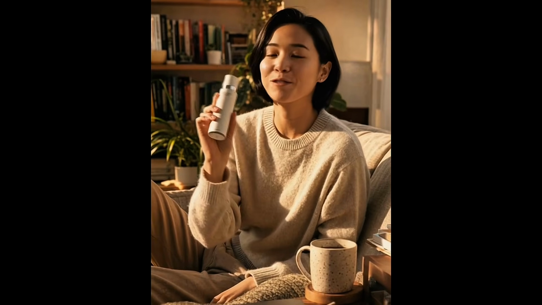Hey guys, I just wanted to give you a little sneak peek of my new favorite skincare. I've been using this for a few weeks now, and my skin feels amazing.